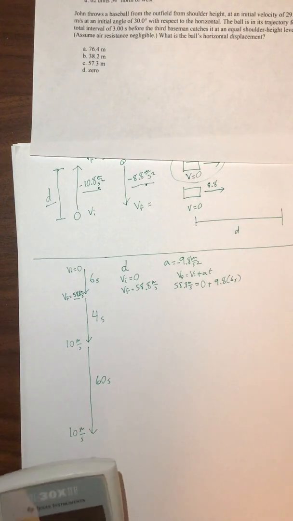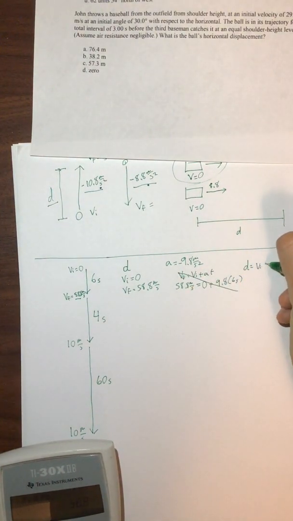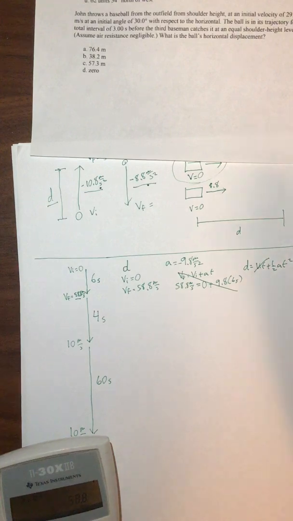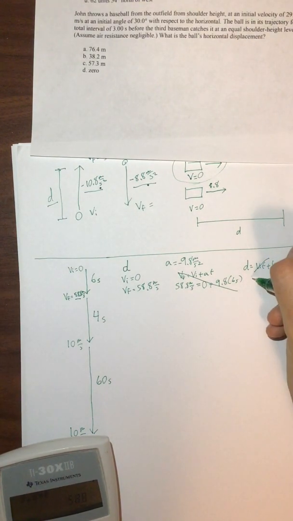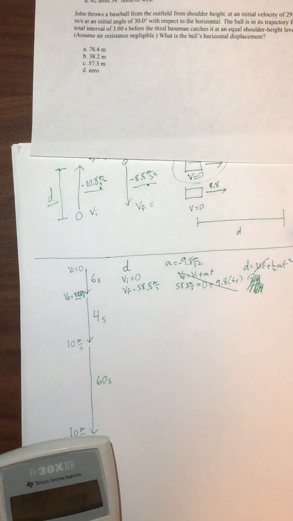I forgot I'm solving for distance. So this equation is not good. D equals VIT plus 1/2 AT squared. Much better. Actually has distance in it. So clearing that out, multiplying by 2. So 2D over T squared. I'm sorry, solving for D. Very smart of me. Okay, so actually solving for D.